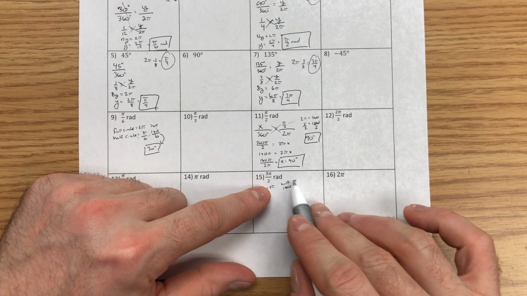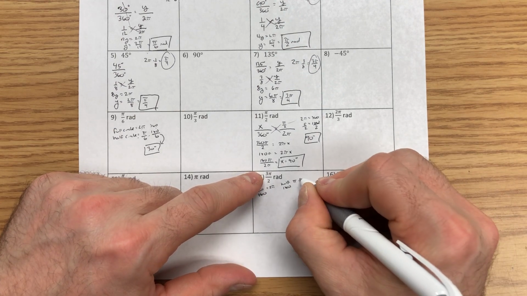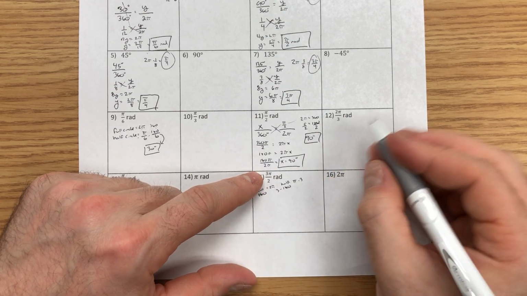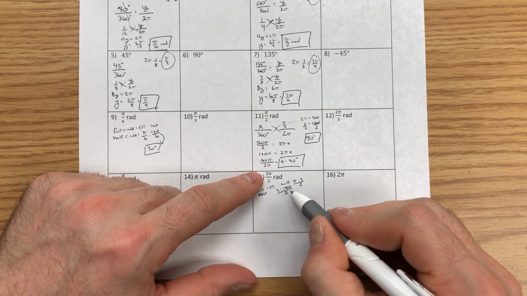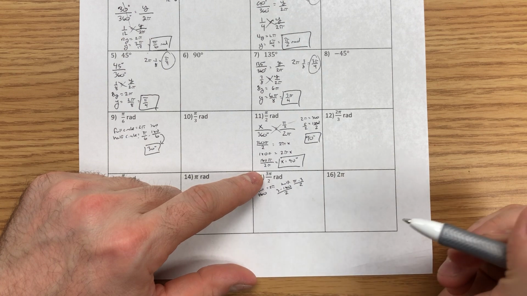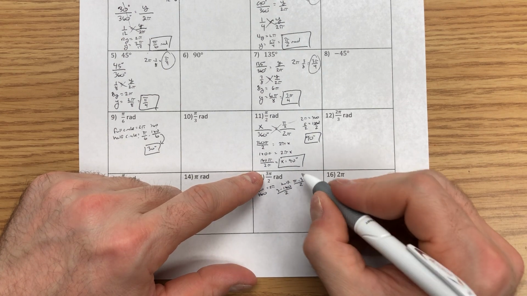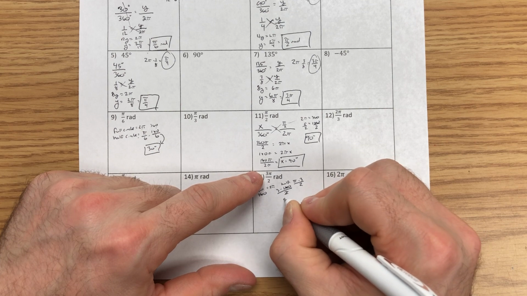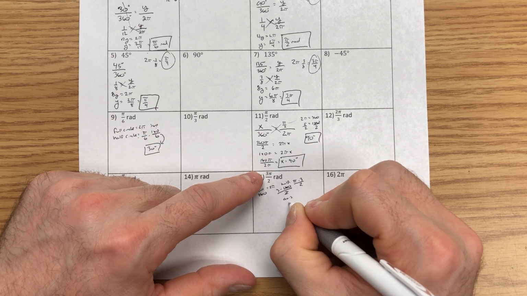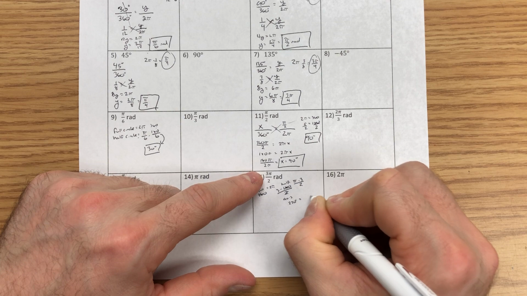Well, I'm taking that and I'm multiplying it times 3. So I'm going to take that 180 times 3, and then I'm dividing it in half. So 180 times 3 divided by 2. Let's see, that's going to be 90 times 3, which is 270 degrees.